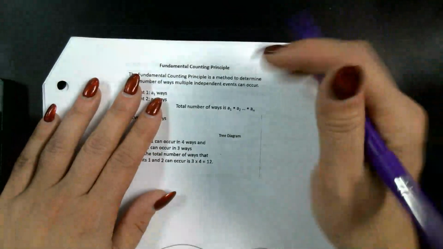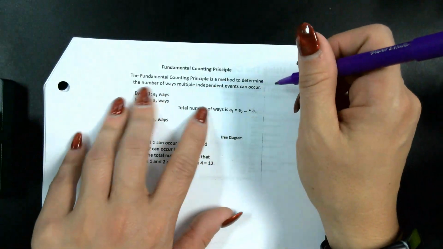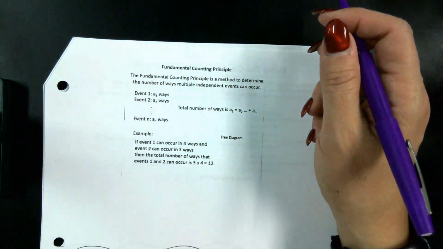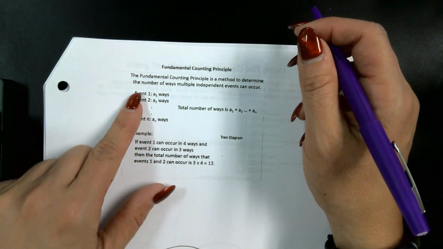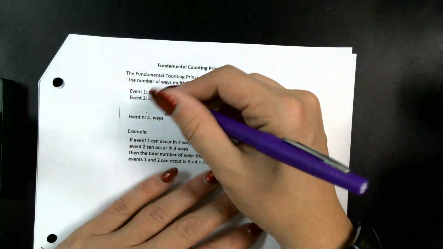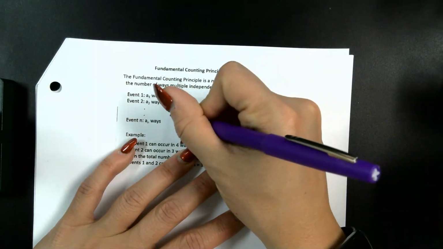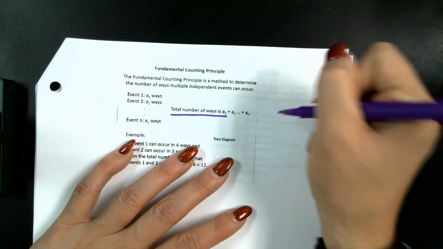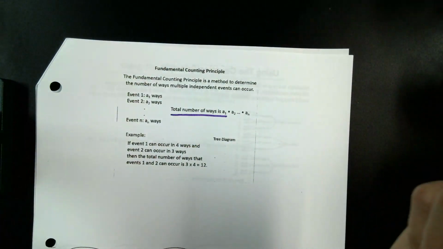So it says the fundamental counting principle is a method to determine the number of ways multiple independent events can occur. So event 1 and event 2, they list it as A sub 1 or A sub 2. But notice the total number of ways is just by taking each individual event and multiplying it by the others.